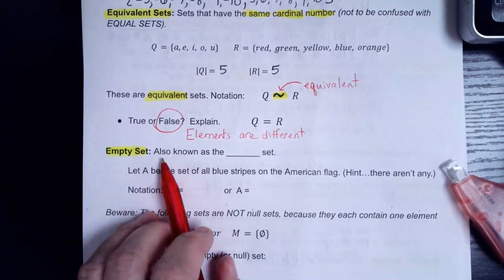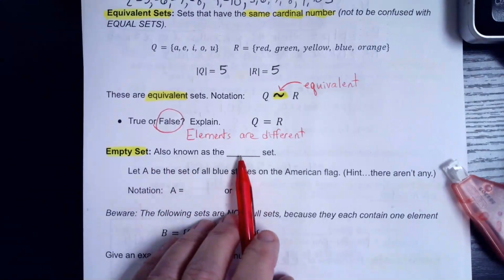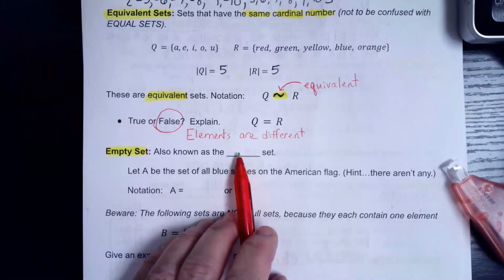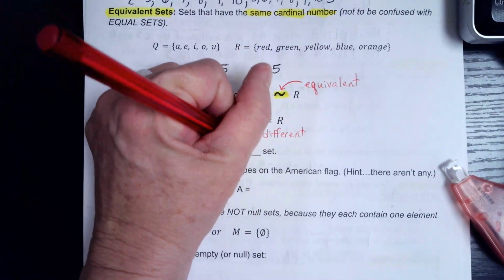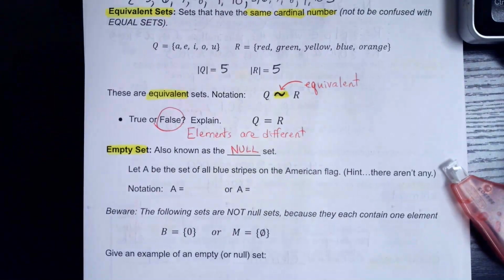All right. The empty set is also known as... Are any of y'all kind of into computer programming at all? You might have seen this particular term if you program computer stuff. All right. An empty set is also known as a null set. Have you seen the word null used ever? Okay. It's a whole bunch of nothing, isn't it?